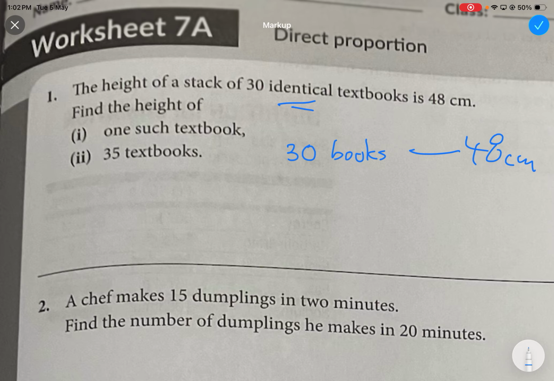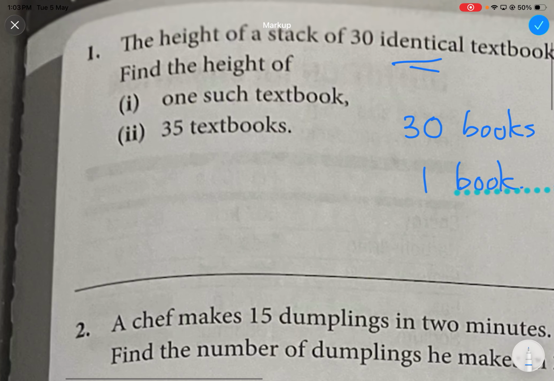Then, if I want to find one book, on the left, when I only look on the left, how do I go from 30 books to become one book? Okay, you can minus 29.